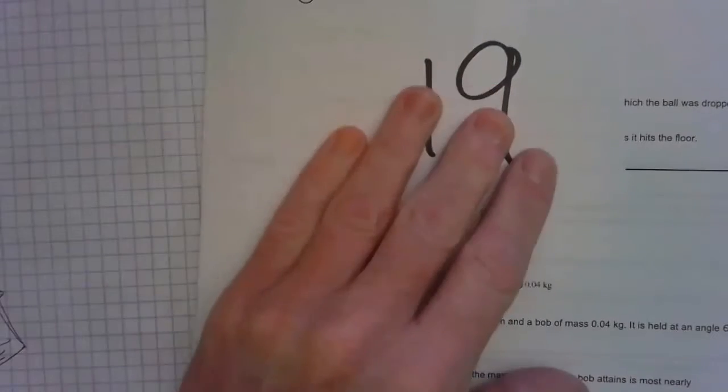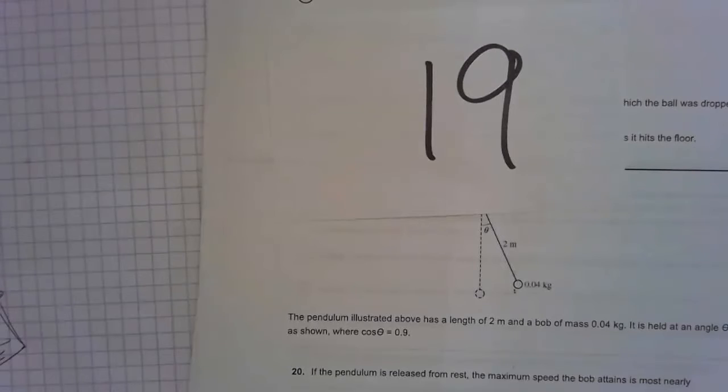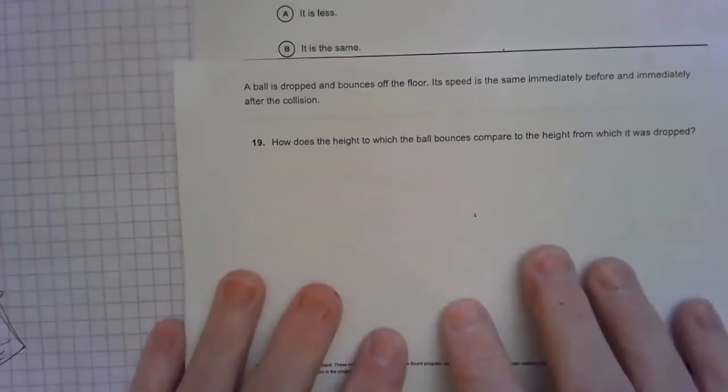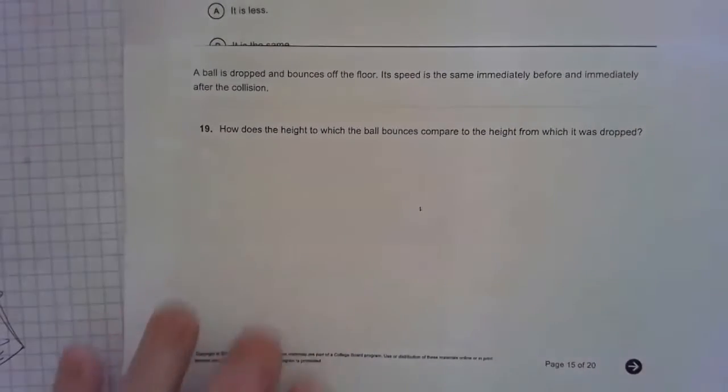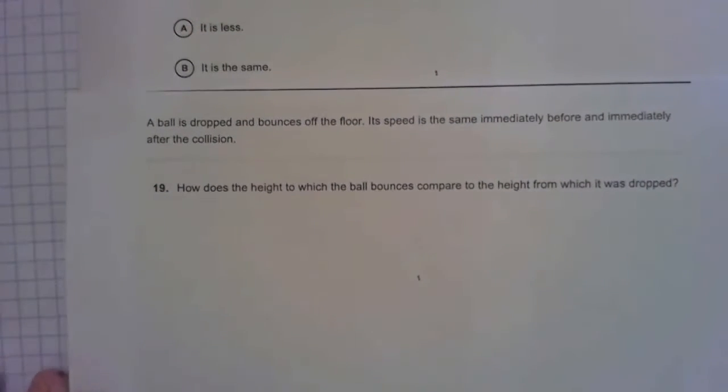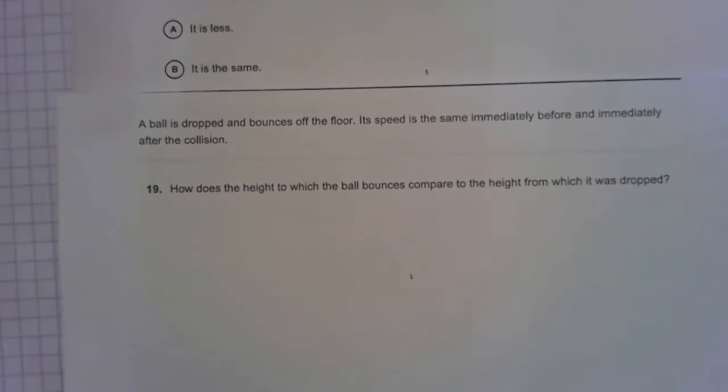19. A ball is dropped and bounces off the floor. Its speed is the same immediately before and immediately after the collision.